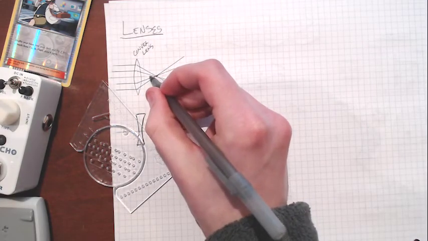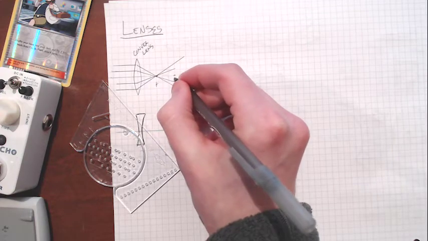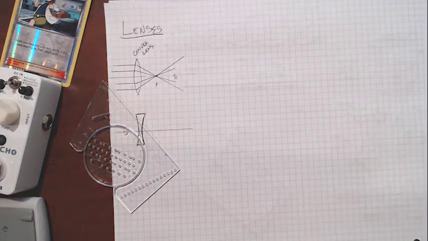Let's see, we have 1, 2, 3, 4, 5, 6. That's going to be the center of curvature of our lens.